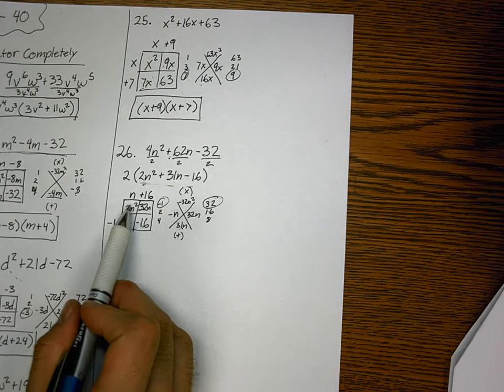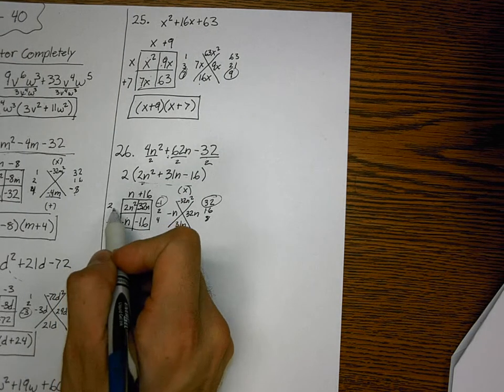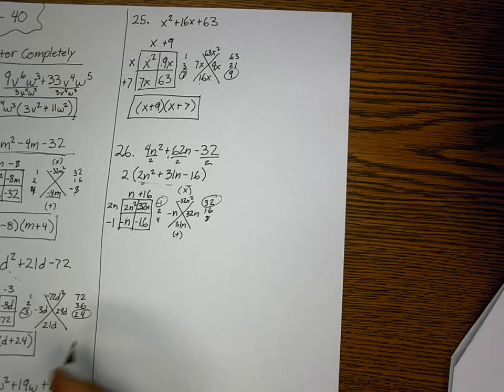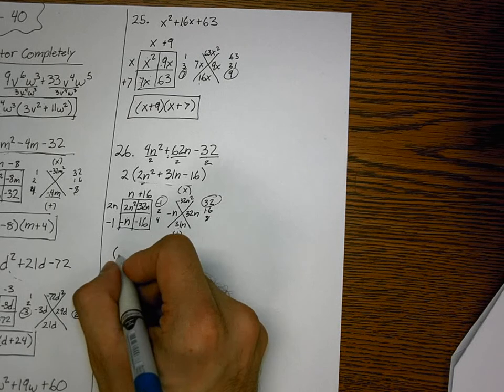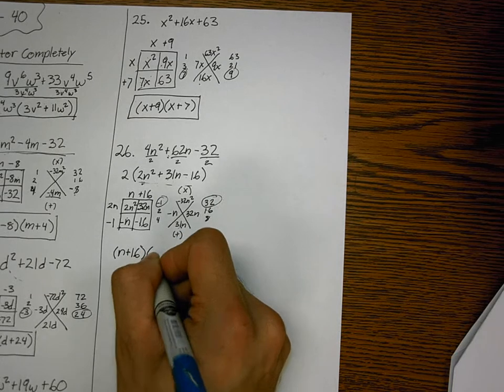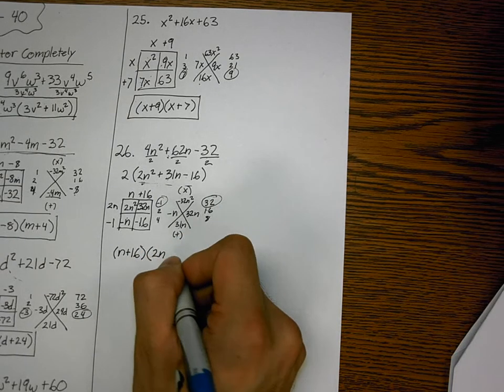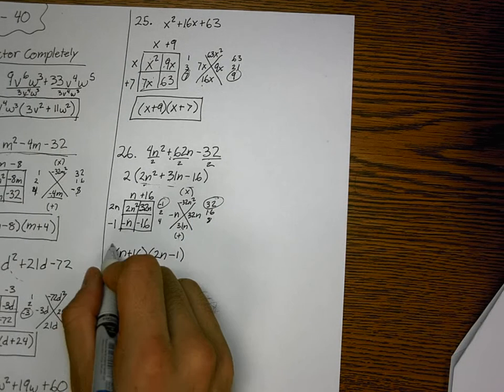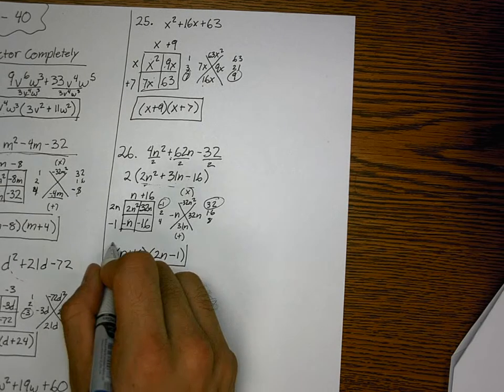And for these top two, it is 2n. I write out my base and my height. Base times height. That is my completely factored.